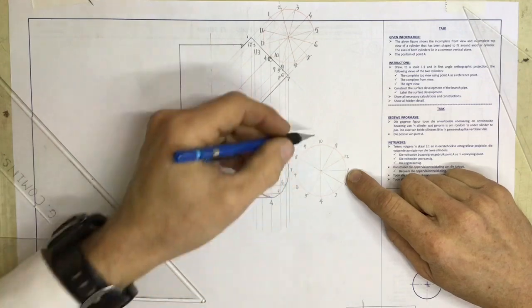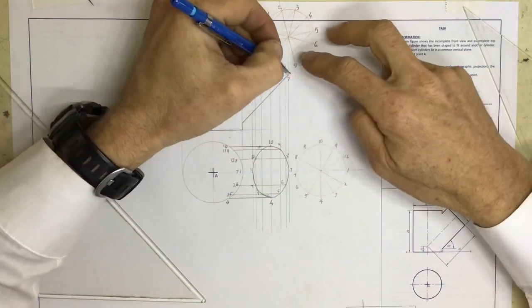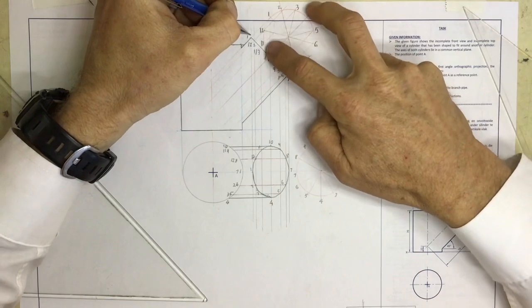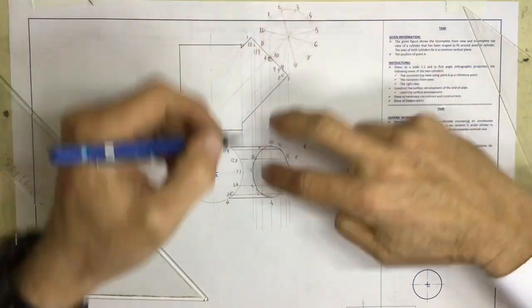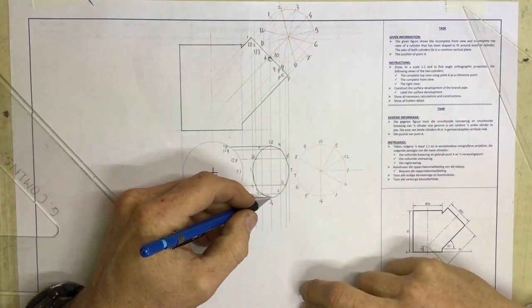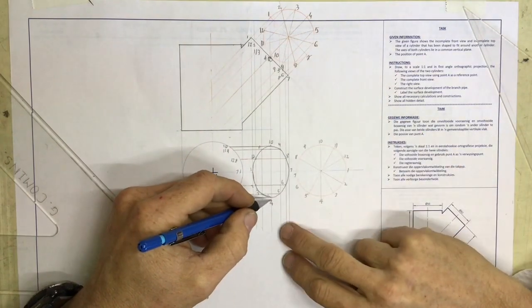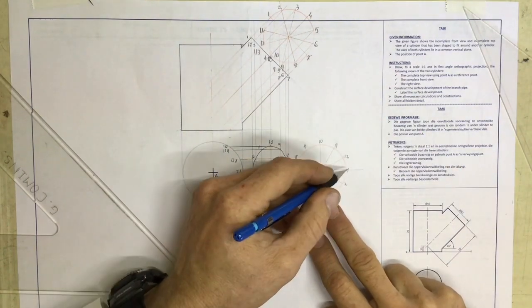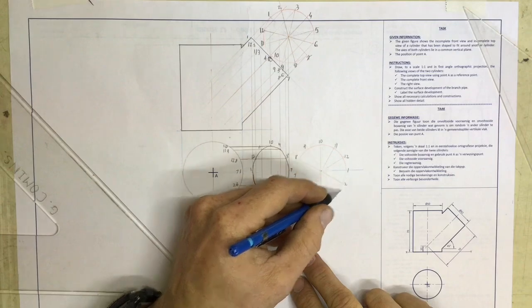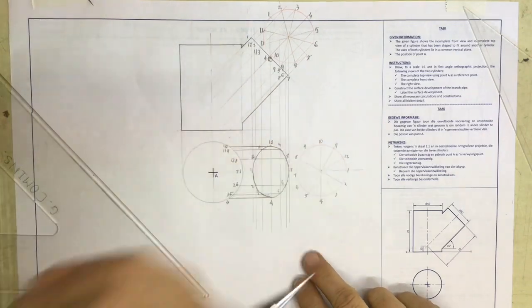I need to know where 4 and 10 are going to be. You'll see if I had an XY axis over here, number 4 is furthest away from the XY axis. So if I come to this view, number 4 must be furthest away from the XY axis. And therefore I've got a 4 there, which means my numbers are going to go 1, 2, 3, 4, 5, 6, 7, 8, 9, 10, 11, 12.